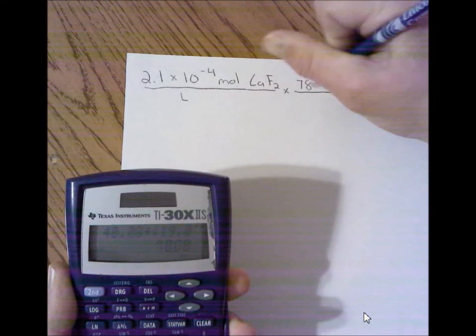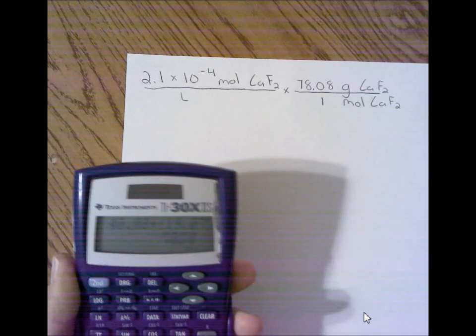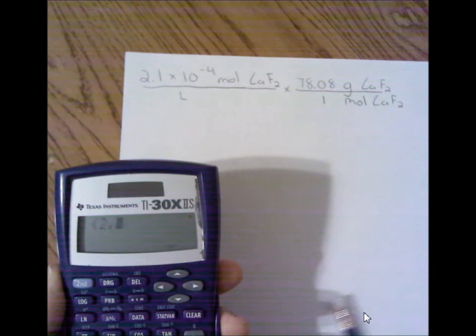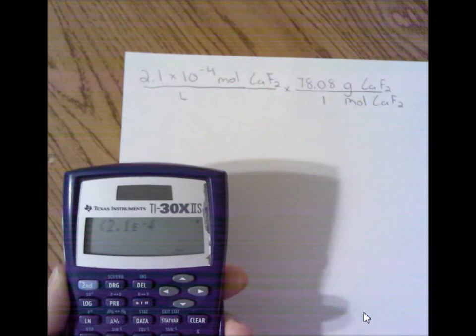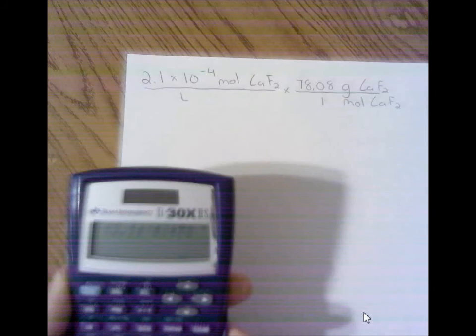Now, when we do this calculation, we take 2.1 times 10 to the negative 4th, and we multiply it by 78.08, we get this value, and I'm going to put it in scientific notation.